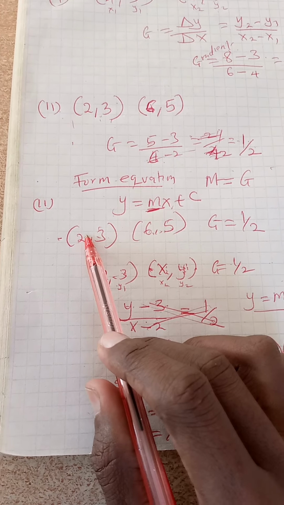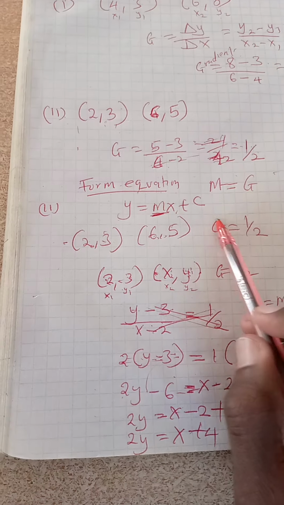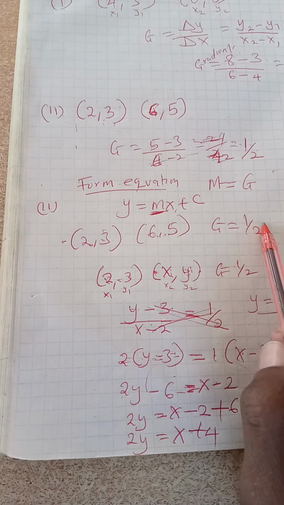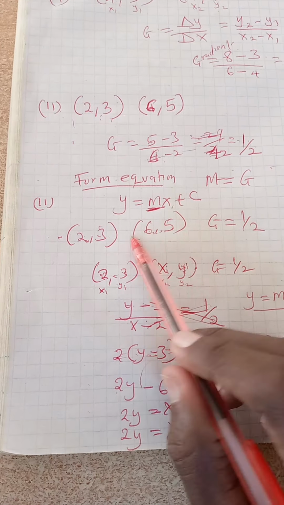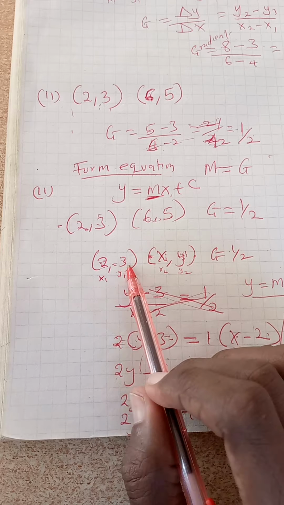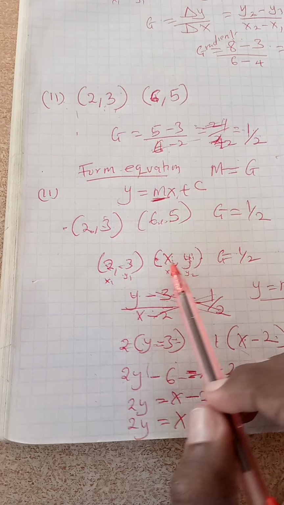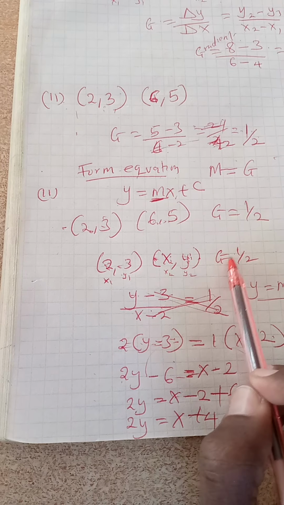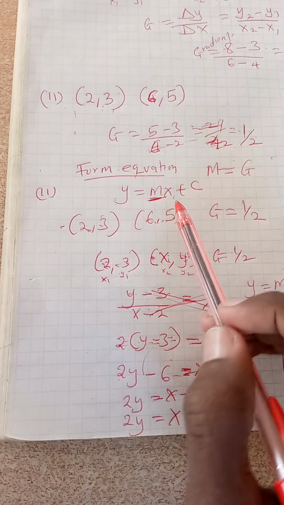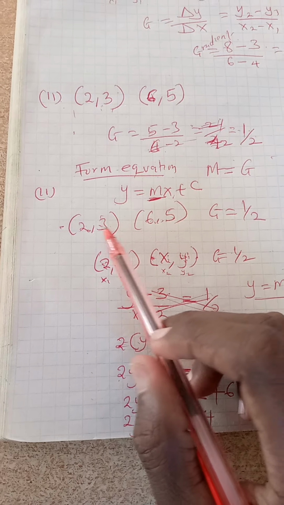Here we are given the points (2, 3) and (6, 5), and the gradient is a half. If we calculate it, it will give us a half. You can take either of the points, the one that suits you.